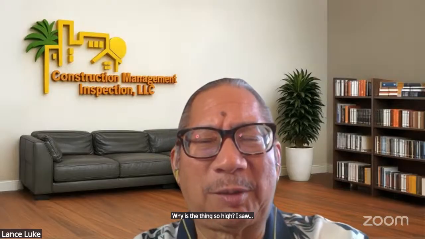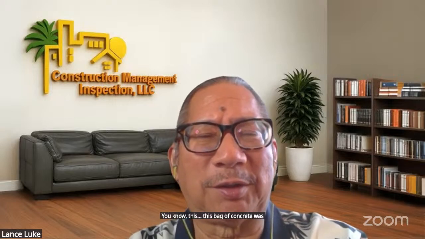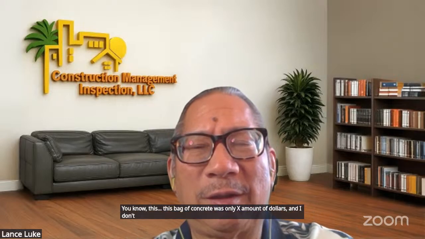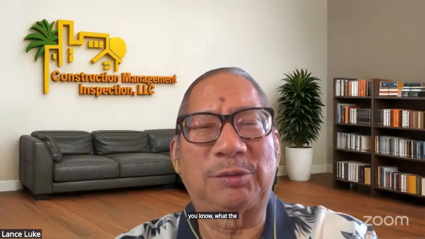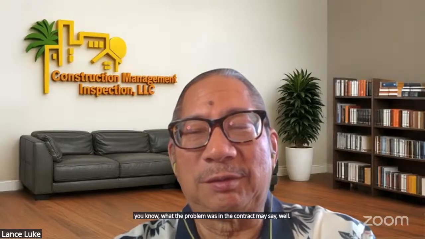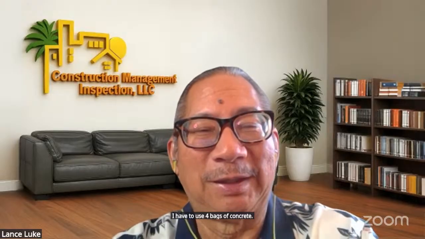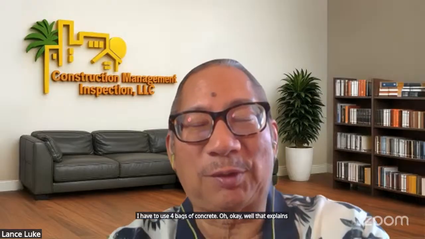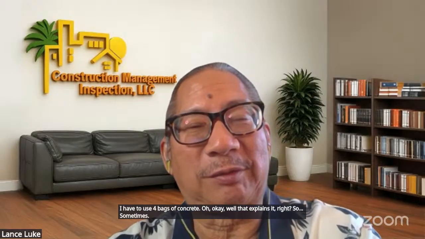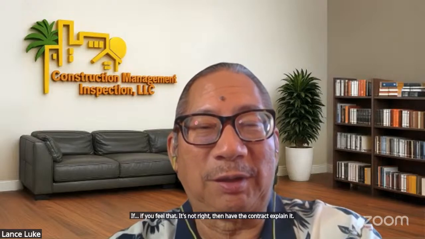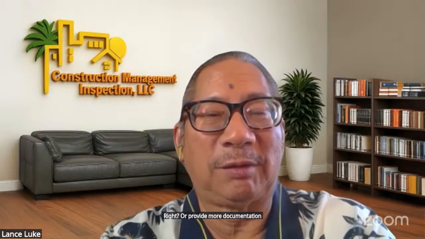I saw in the Sunday paper this bag of concrete was only X amount of dollars, and I don't understand what the problem was. The contractor may say, well, I have to use 4 bags of concrete. Oh, okay, well, that explains it, right? Sometimes there's no explanation, and the contractor may say, okay, I'll discount it by X amount. So if you feel that it's not right, have the contractor explain it or provide more documentation.